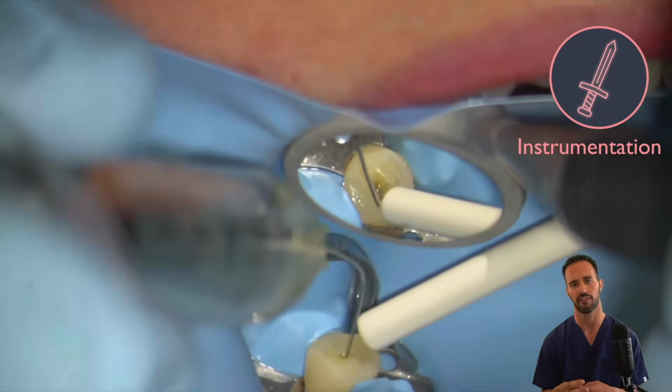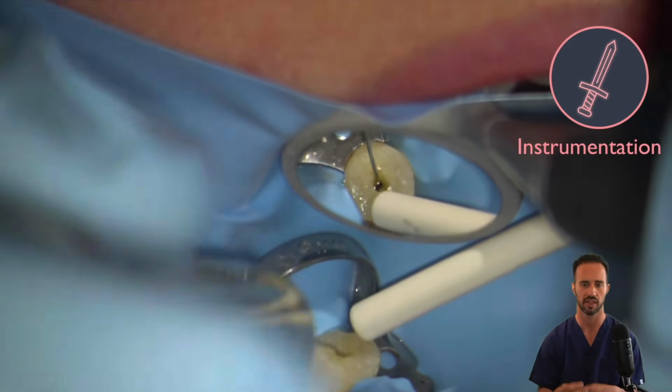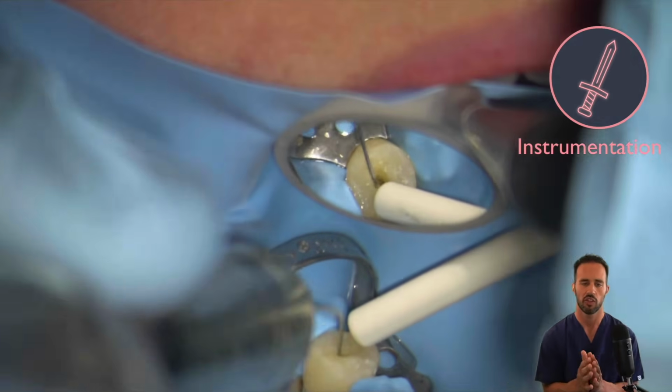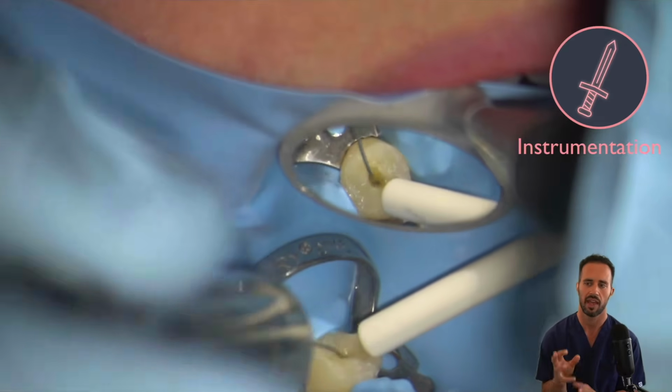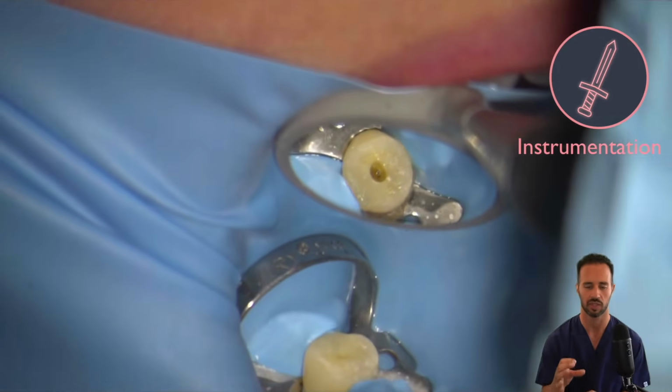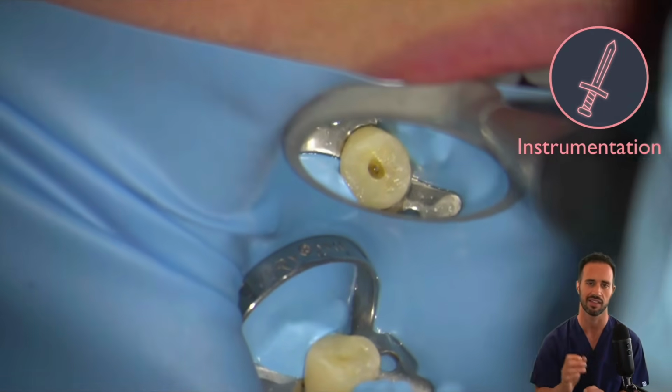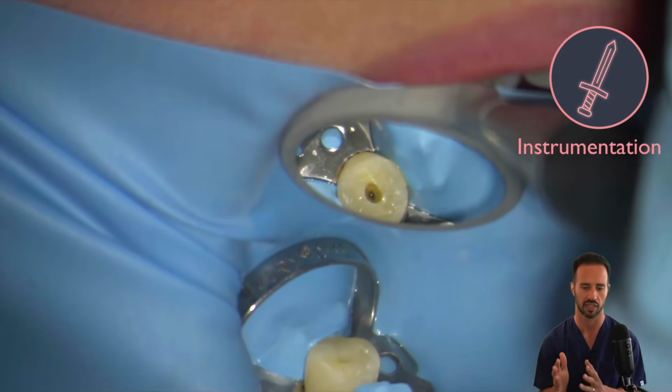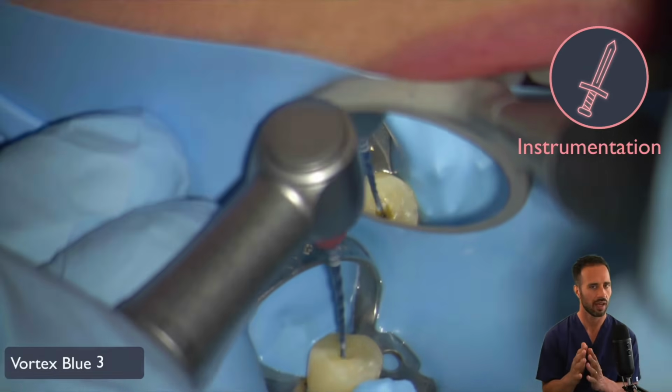And you will start to feel, as you're working these files, when the apical region of the file is engaging with the apex just by tactile sensation, and that's going to tell you that you've thoroughly cleaned. But we got a little ways to go here.